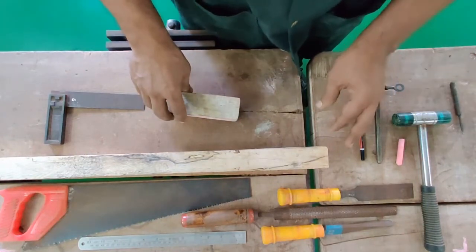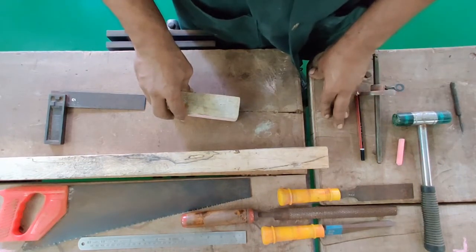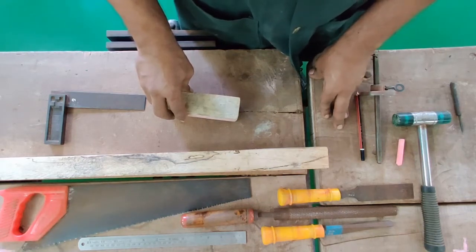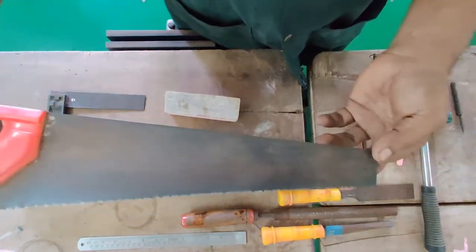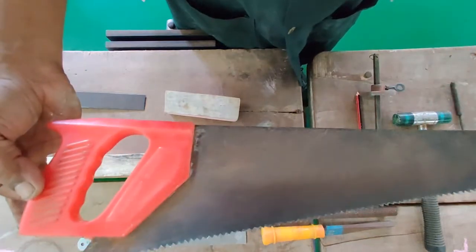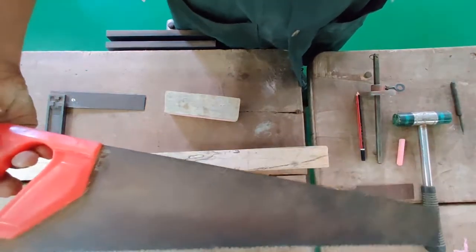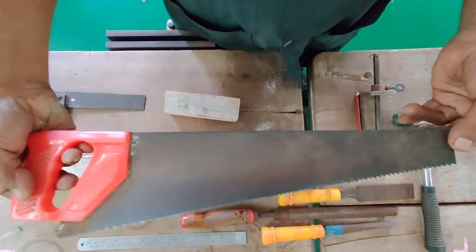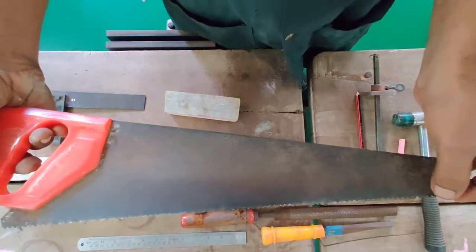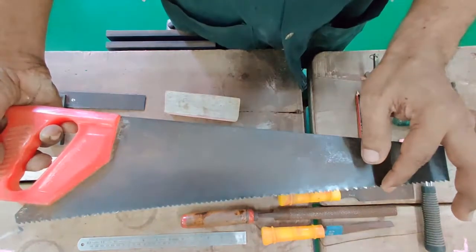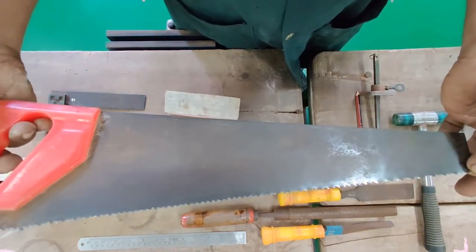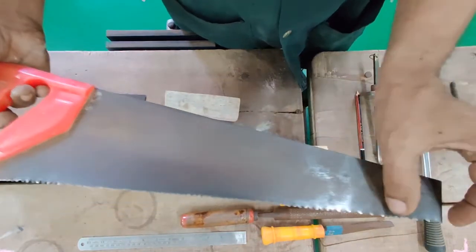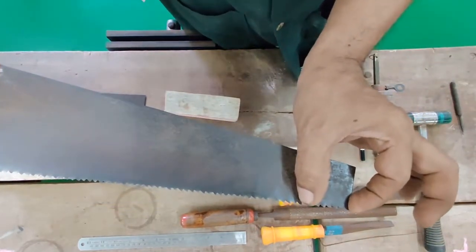Okay, now we shall go to the next set of tools, which are cutting tools. Cutting tools would include saws. We have one saw here which is called a panel saw. There are saws bigger than this that come roughly around 1 meter in length, but the number of teeth per inch are less. This is roughly around 7 to 8 teeth per inch. In 1 inch there are 7 to 8 teeth.